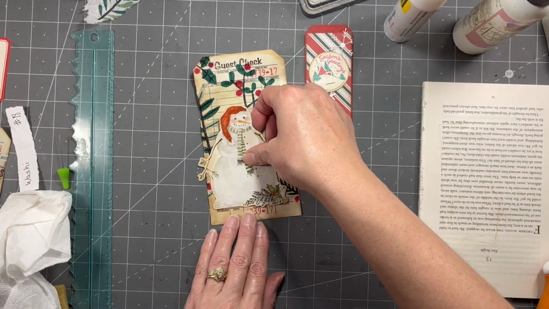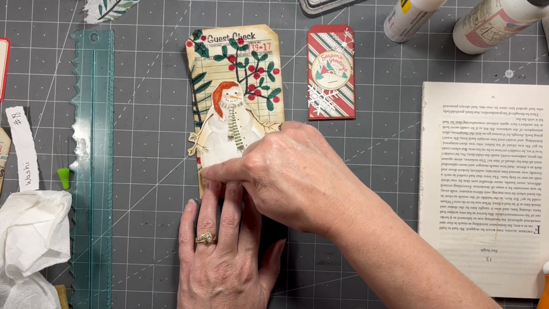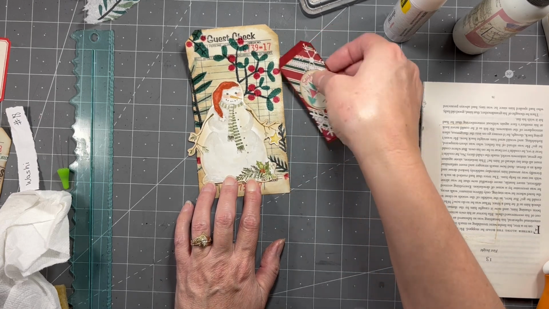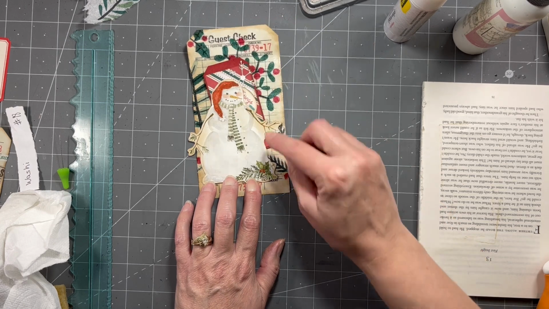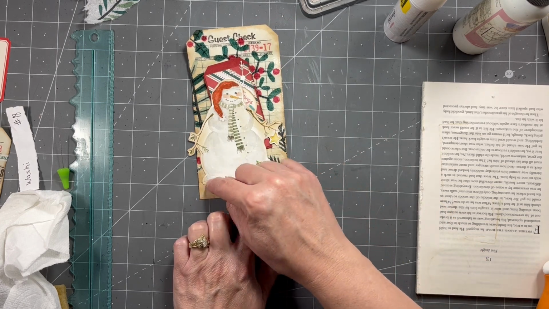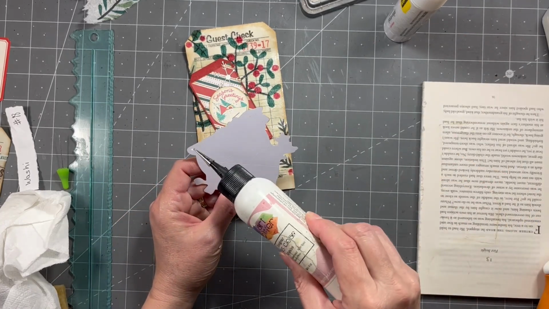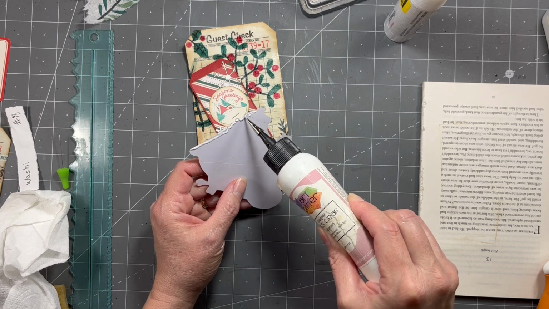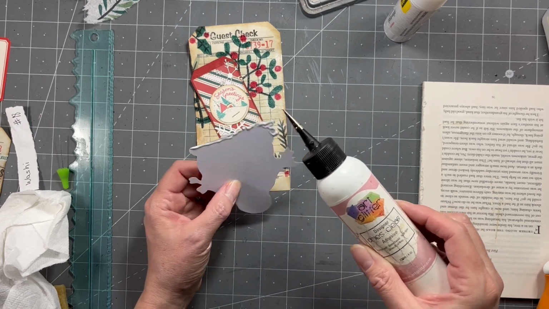Okay, so I'm going to just go up the side along the bottom, probably up this side just a little bit. I just want this to be able to tuck. So I guess I'll just come in here, across and up. Okay, so these are about the weight of the Tim Holtz paper dolls.